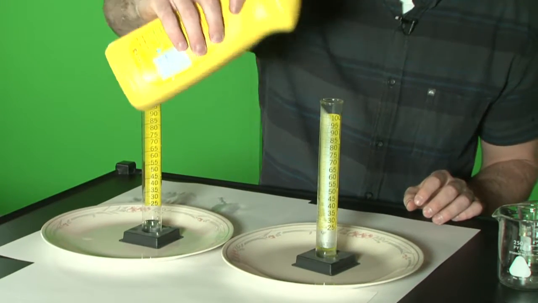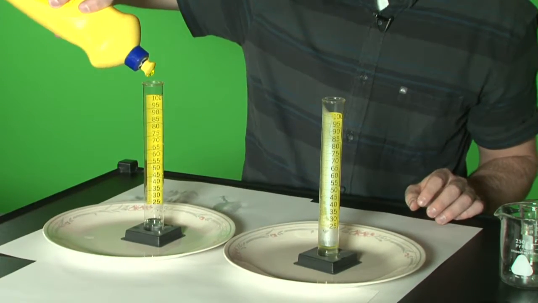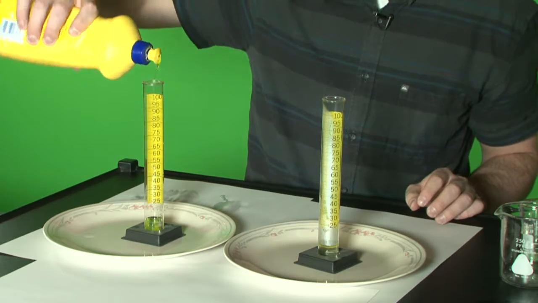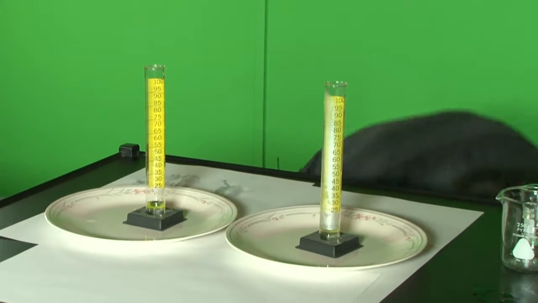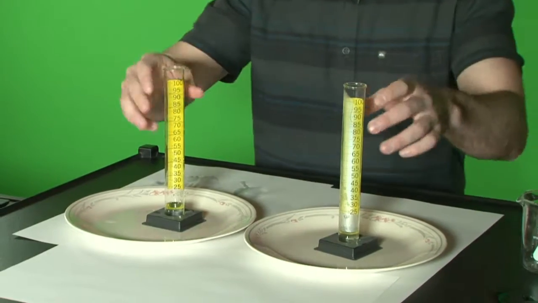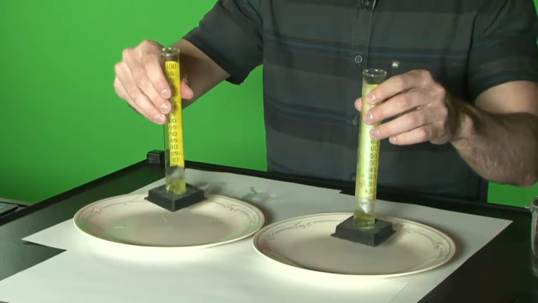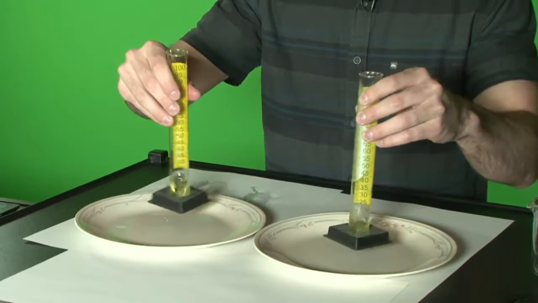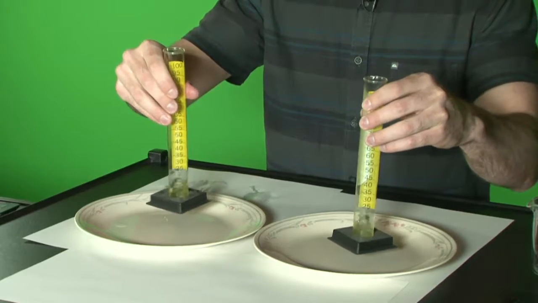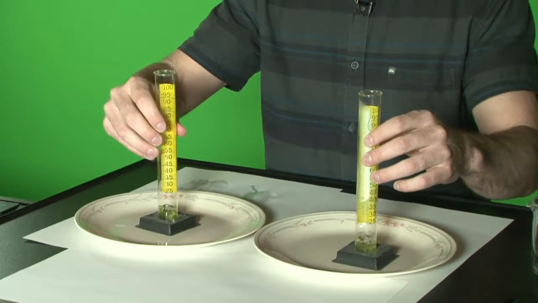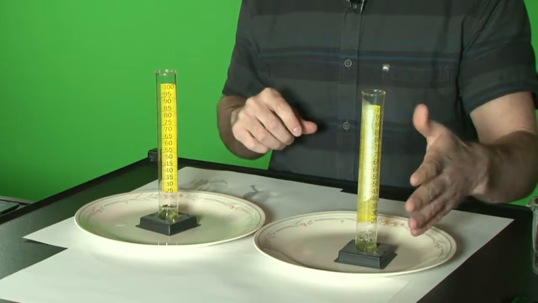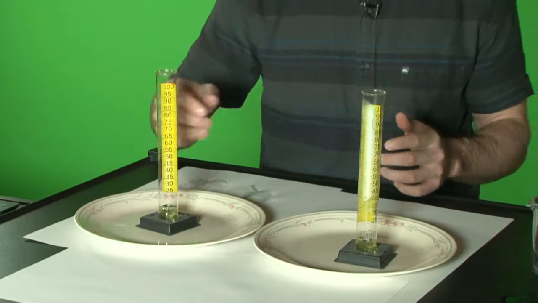Just some regular old soap. We'll throw in each of these. It's a lot of soap, but that's okay. All right, so I'll mix them up. Nothing really happening there. Again, this guy over here is hot. This guy over here is cold.